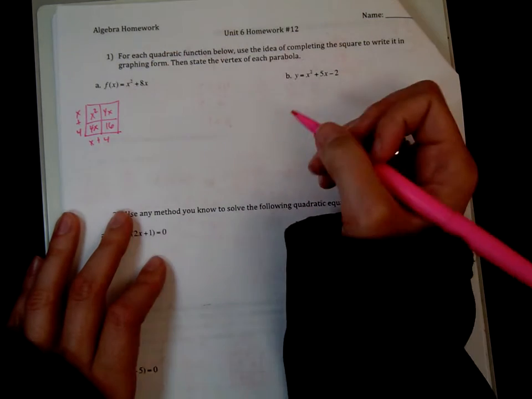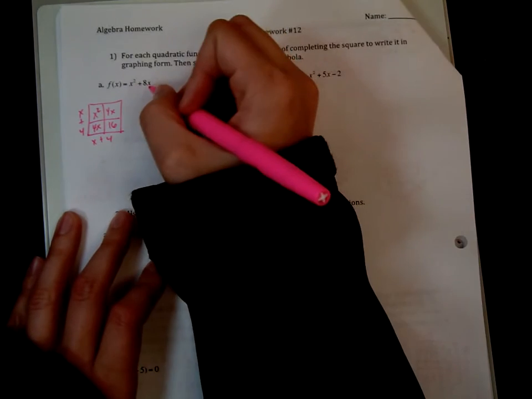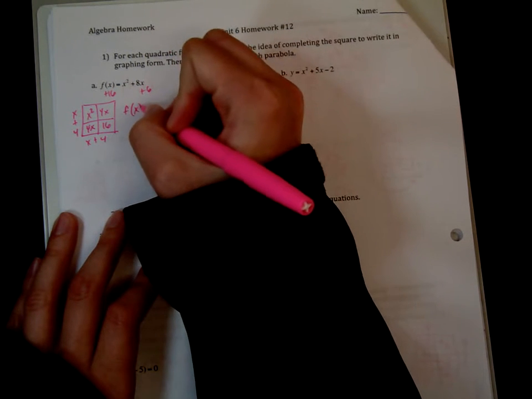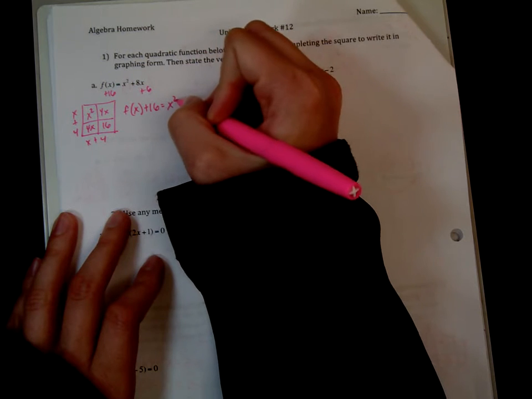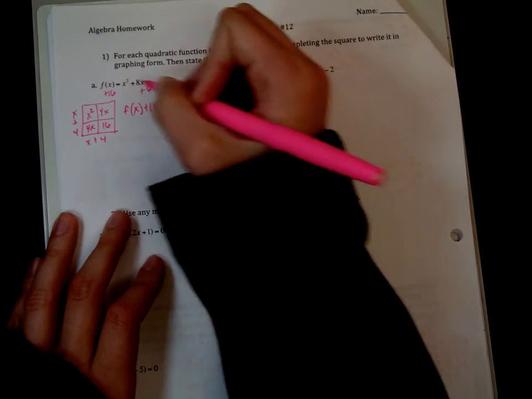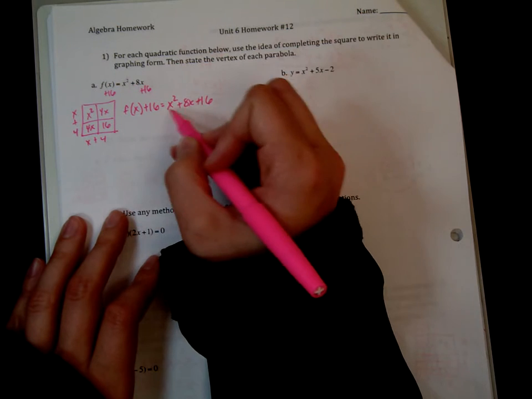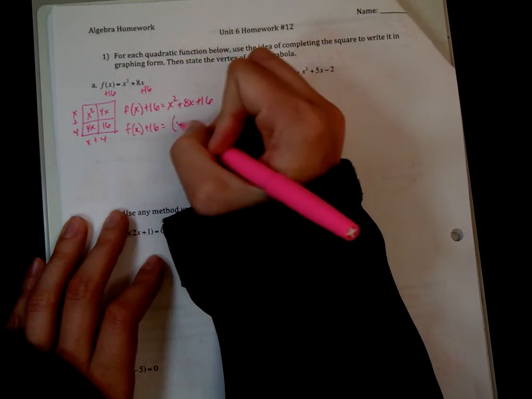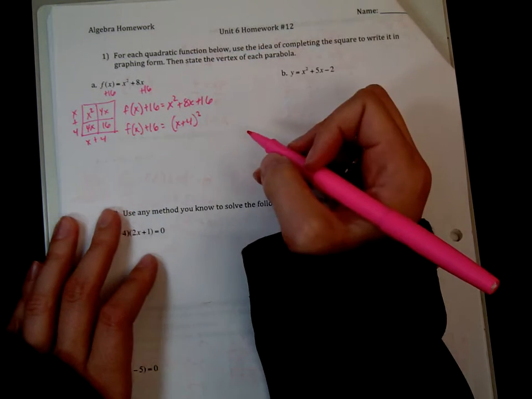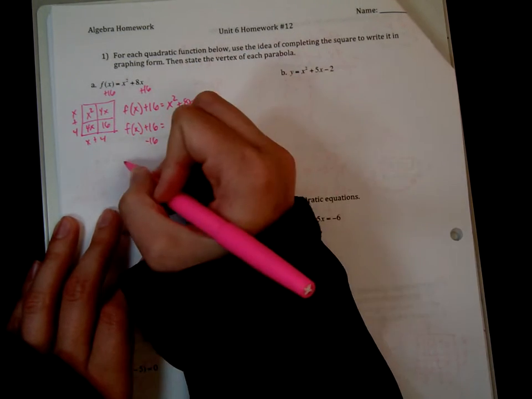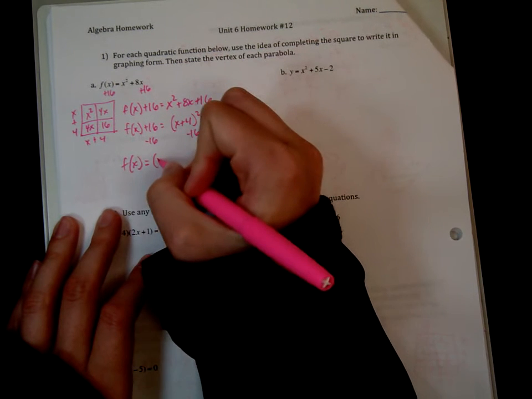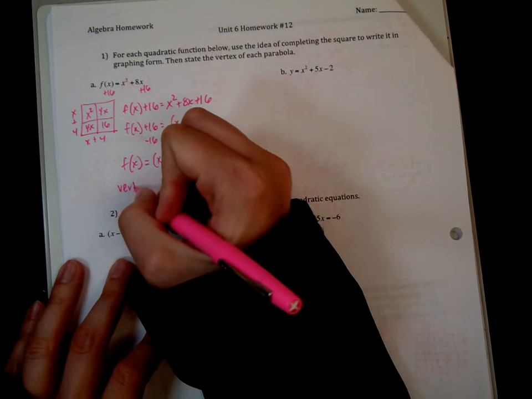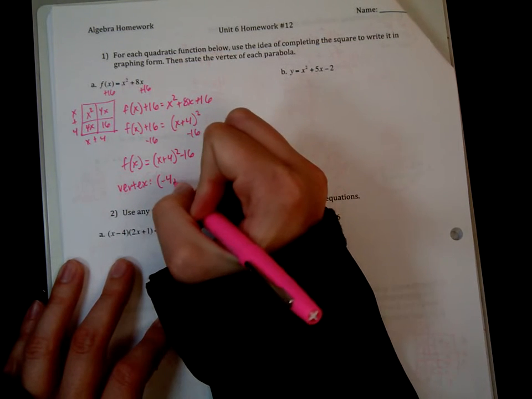So I'm going to need 16 ones. I have 0 ones, so I need to add 16 to both sides. So we get f of x plus 16 equals x squared plus 8x plus 16. Now we can rewrite this as x plus 4 squared. And then we just subtract 16 from both sides, and we get f of x equals x plus 4 squared minus 16. And then the vertex is at -4, -16.